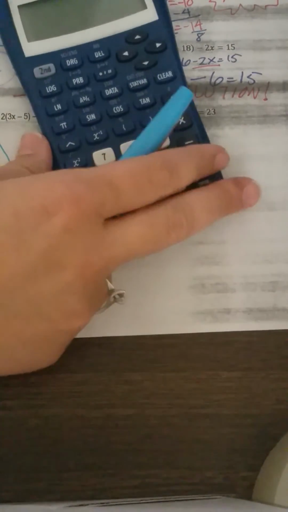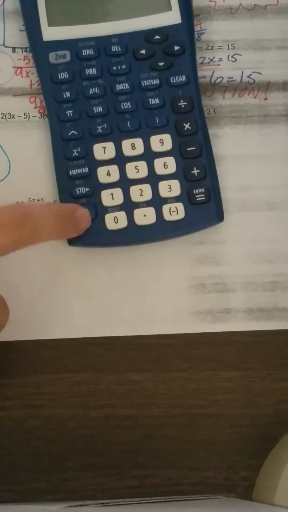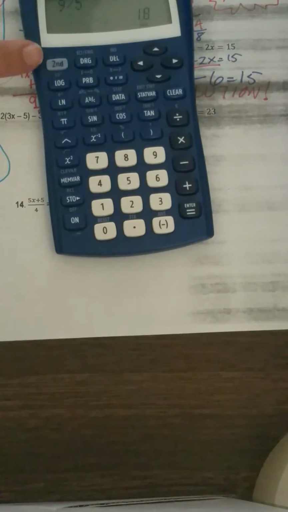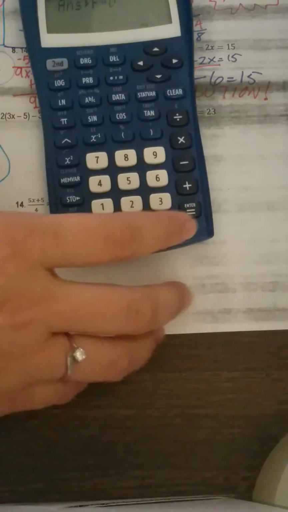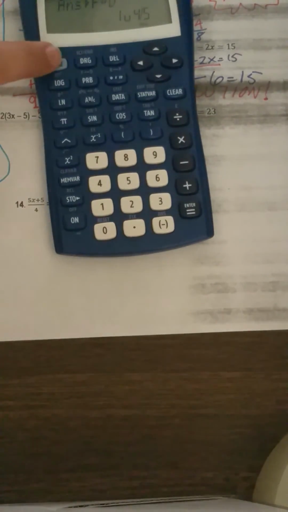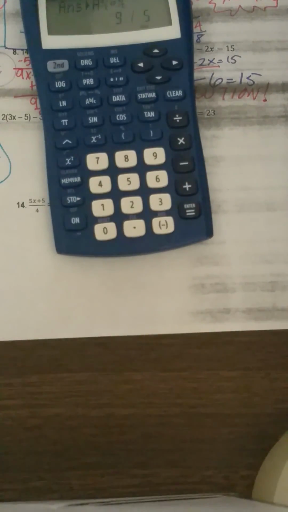If you have a calculator like this one, you would do 9 divided by 5, and you get a decimal, 1.8. And then you hit second PRB, and that turns it into a mixed number. You hit second and then the A, B slash C, and that turns it into an improper fraction. Magic!